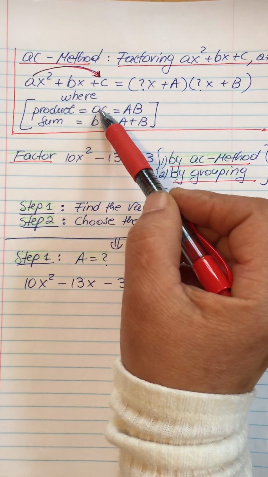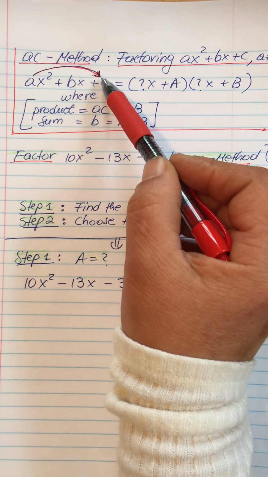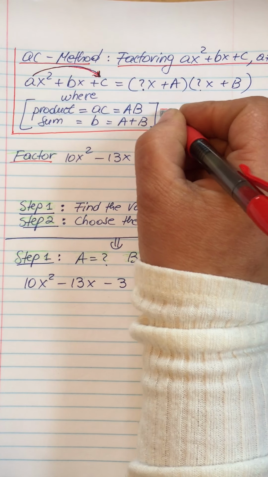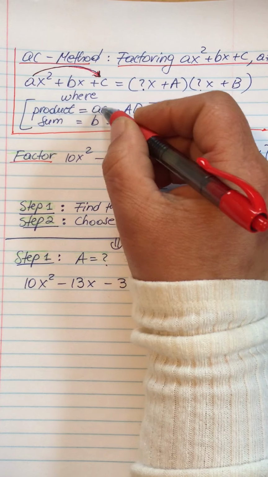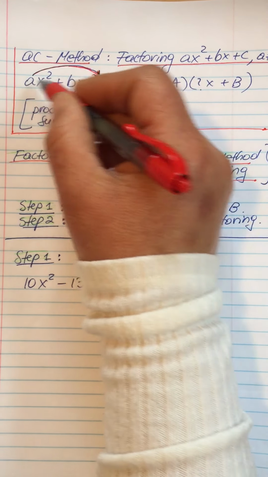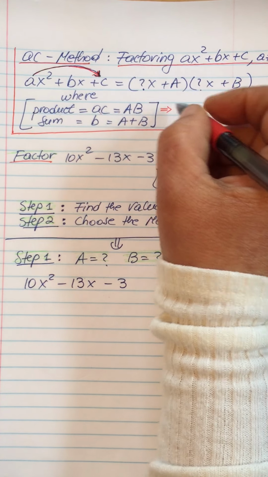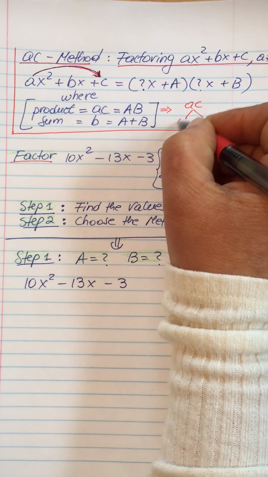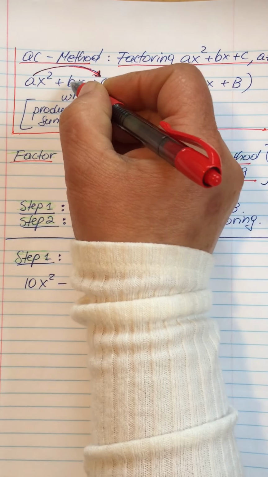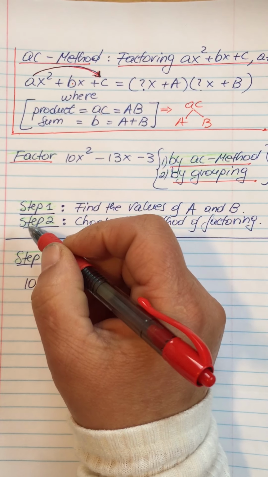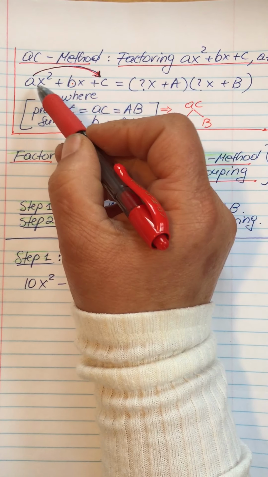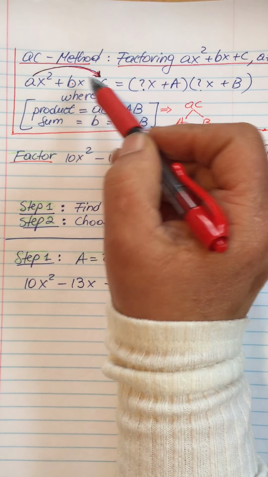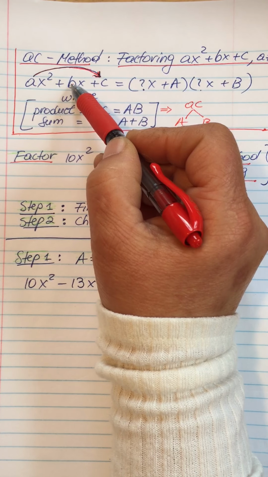Maybe they are A and C, because when we say that the product AC is equal to AB, that means maybe they are sometimes the same numbers, or maybe the factors of AC, which means if AC itself is not our numbers, after we multiply A and C, we will start to find factors A and B that will satisfy the coefficient of X. When I say that maybe A and C itself are our numbers, that means that they will satisfy the middle term.